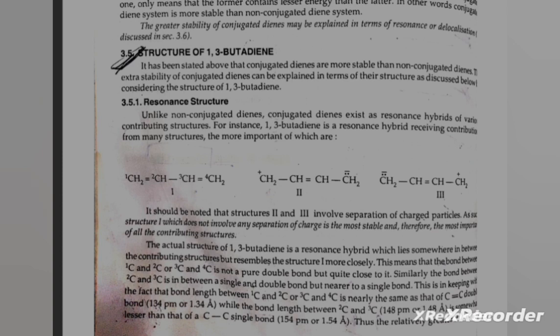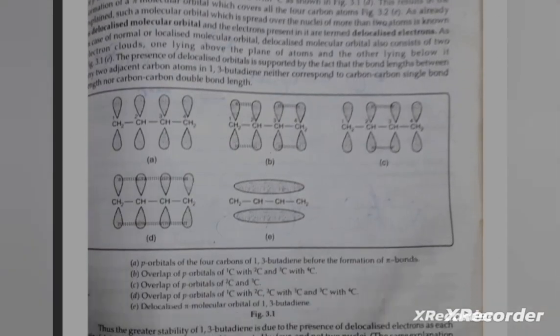Thus, the relative stability is greater.